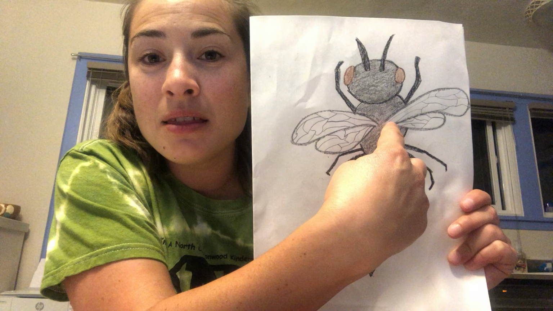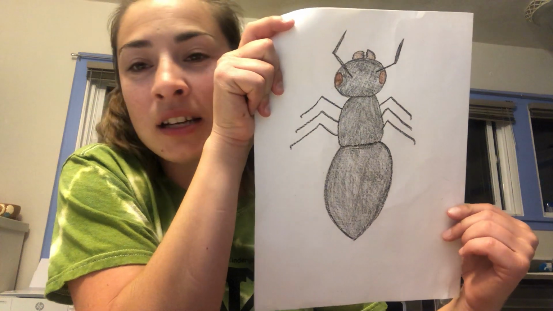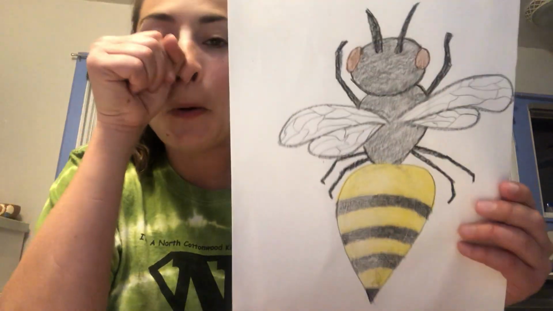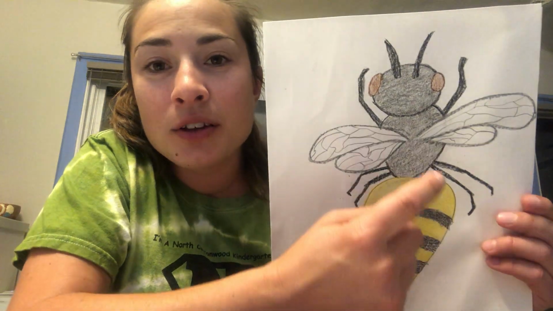And the bee, though, has wings. Now, some ants do have wings, but this one, it didn't have wings. So the bee, though, bees, we know, fly all around. Fly around to the flowers, fly back to their beehives.